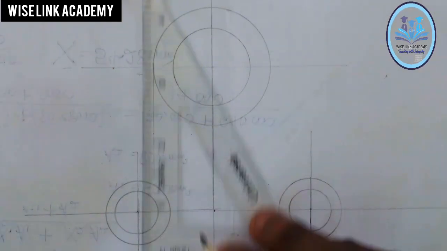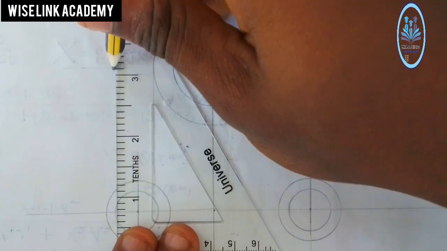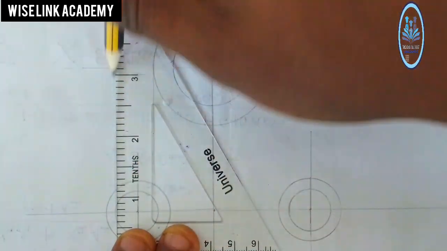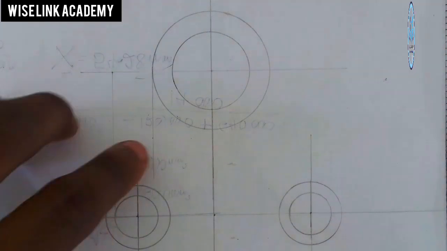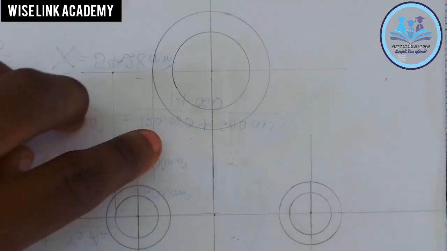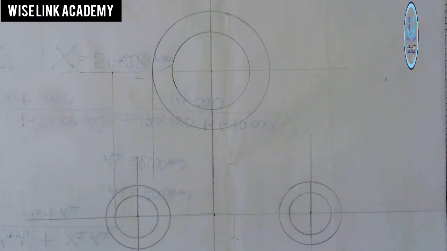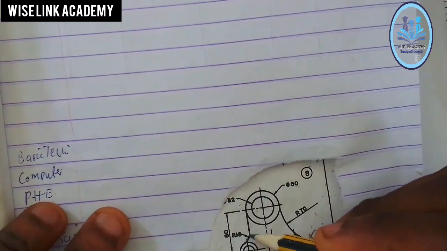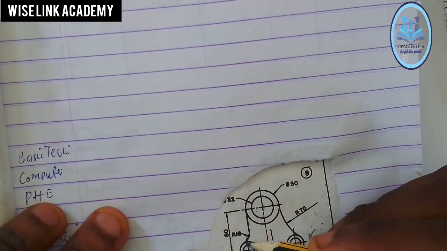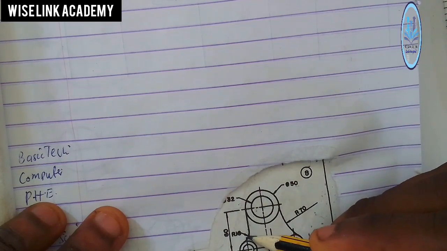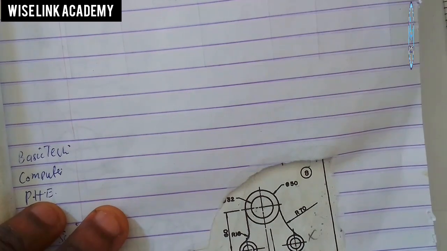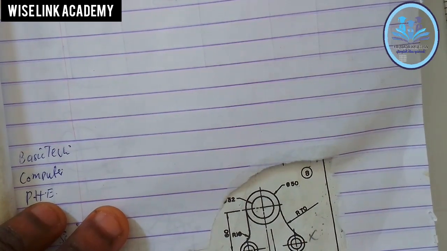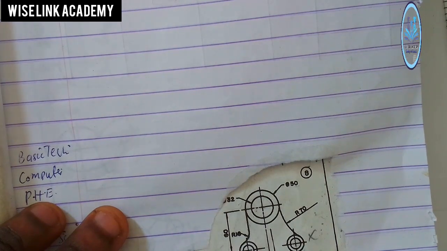From there, I will take my set square again. I'll draw a vertical line, front line downward. Next up, that arc has a radius of 16. This circle, this is like a hole, right? This circle has a radius of 12.5. So 12.5 plus 16, I'll be having 28.5.